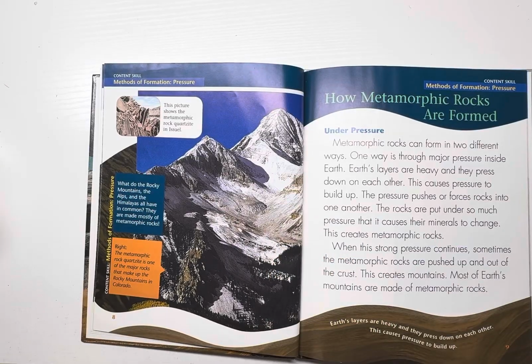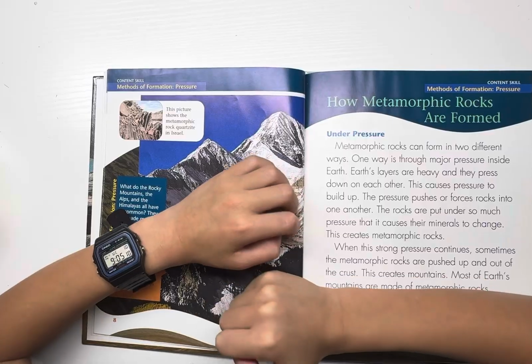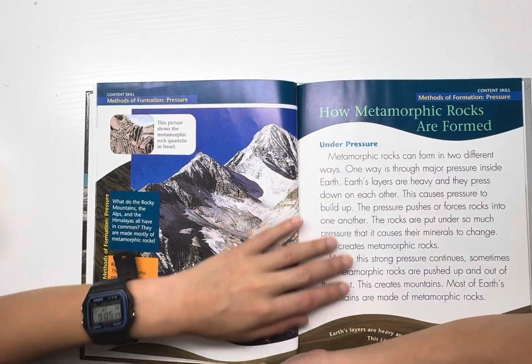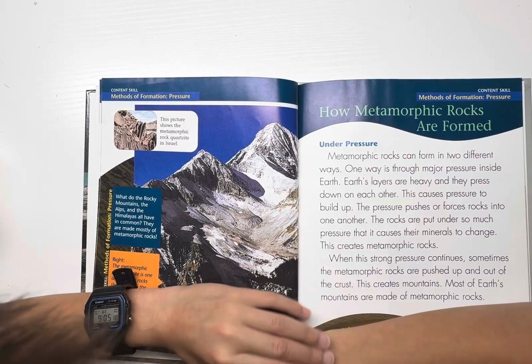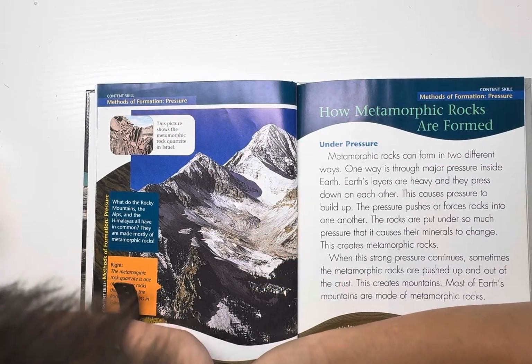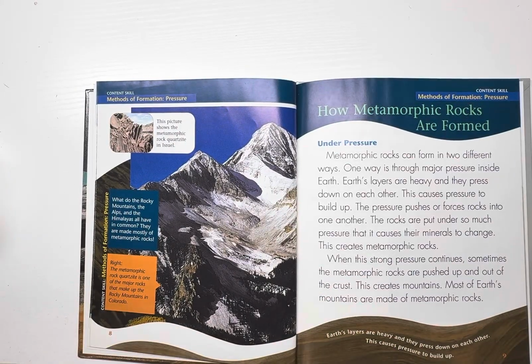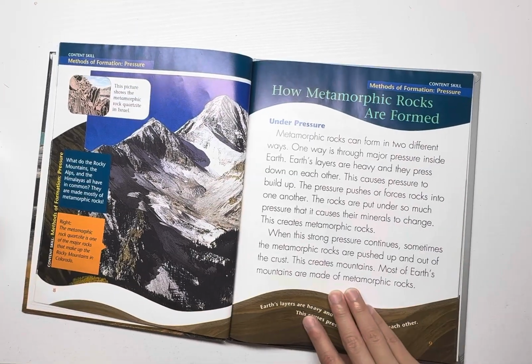Content scale. Methods of formation. Pressure. This shows the metamorphic rock quartzite in Israel. What do the Rocky Mountains, the Alps, and the Himalayas have in common? They are made mostly of metamorphic rocks. The metamorphic rock quartzite is one of the major rocks that make up the Rocky Mountains in Colorado. How metamorphic rocks are formed.